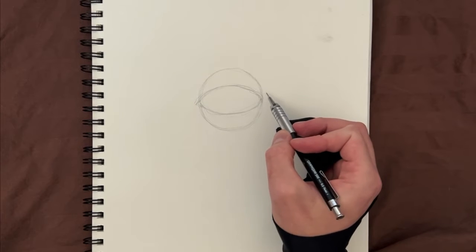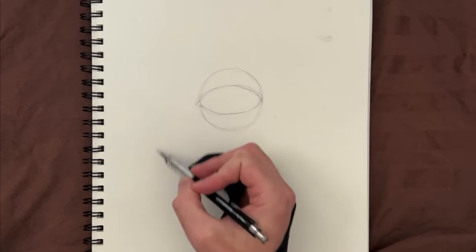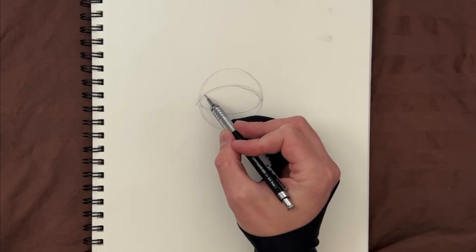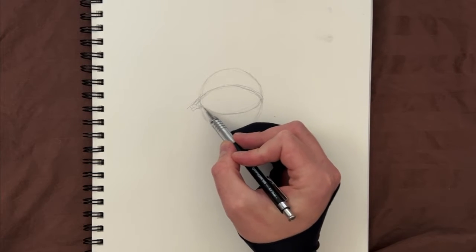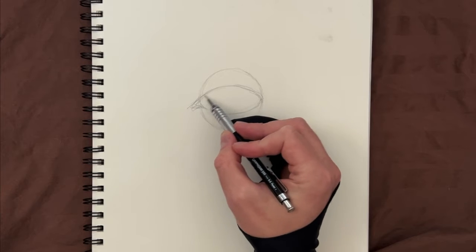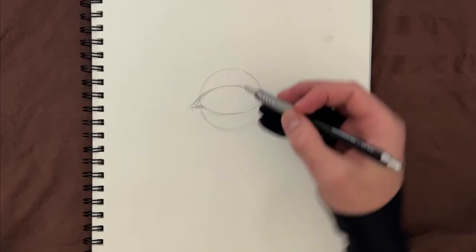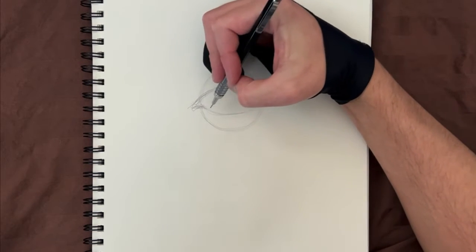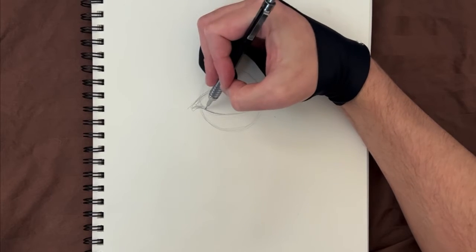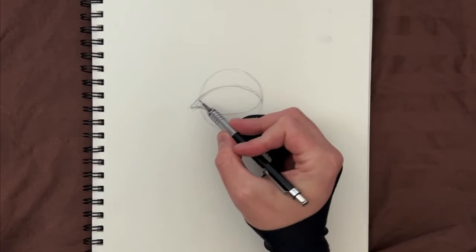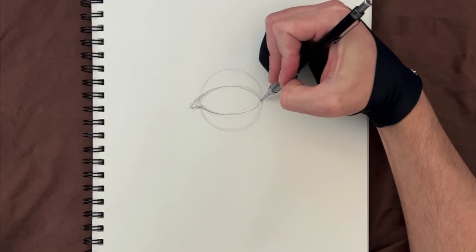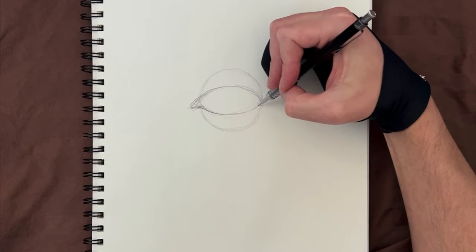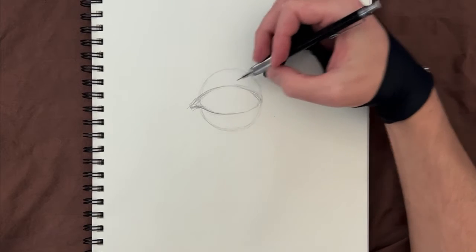If this is our left eye, our nose is going to be here, and that means that our tear duct is going to be here. So we need to draw that in on this side. You notice that we're coming off of the sphere on this side, but we're going to stay within the sphere on this side. And then that is going to wrap around.